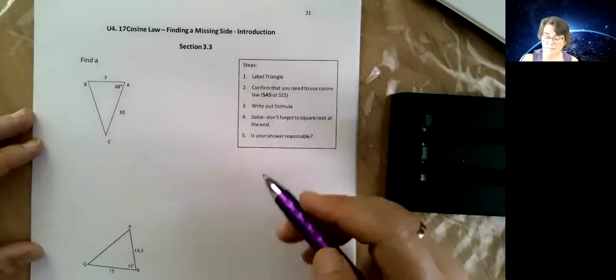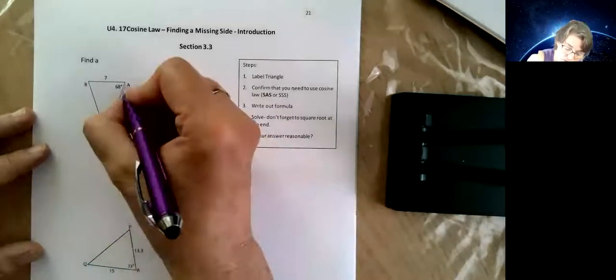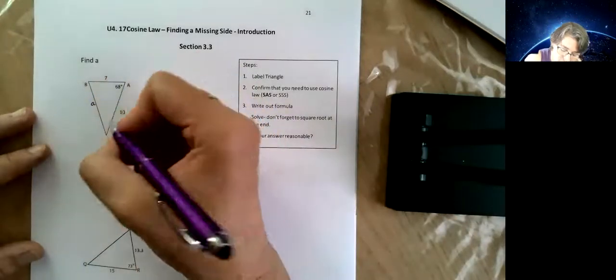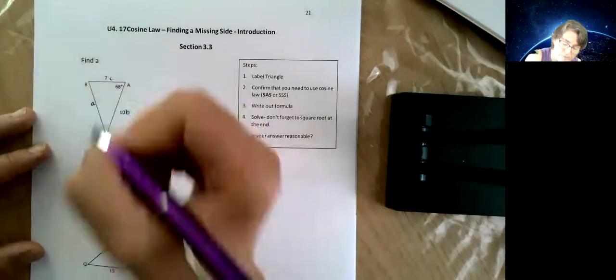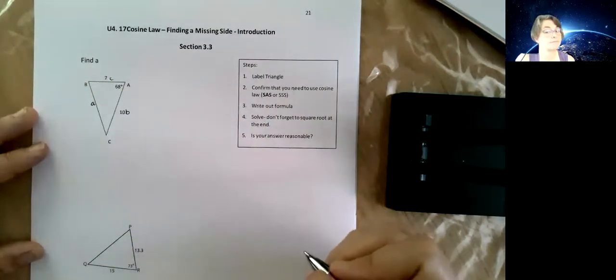Label your triangle. Alrighty. So there's A, this little A, there's B, this little B, and there's C, and that little C. Hey, where's my hypotenuse? Did I catch it? Yeah, y'all know there's no hypotenuse because there's no 90-degree angle.